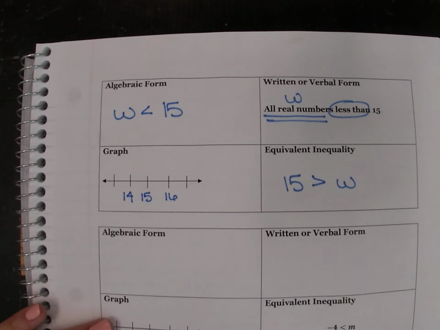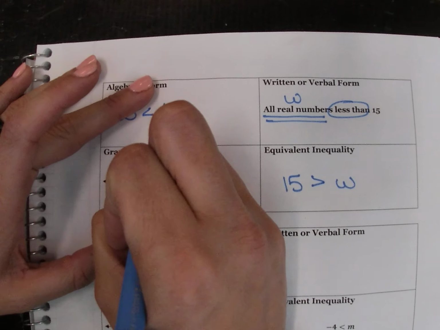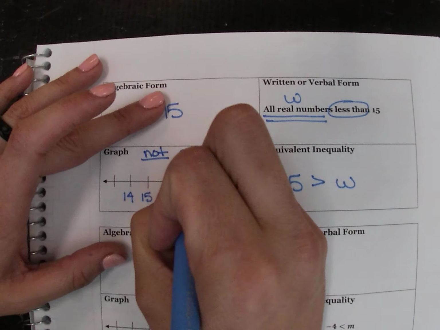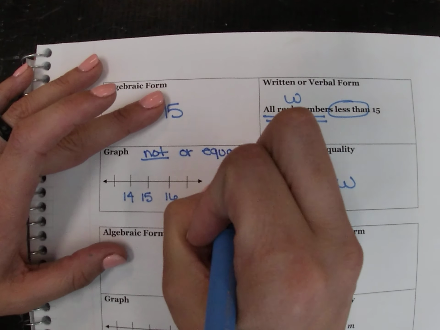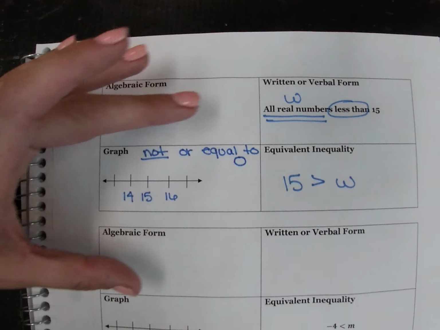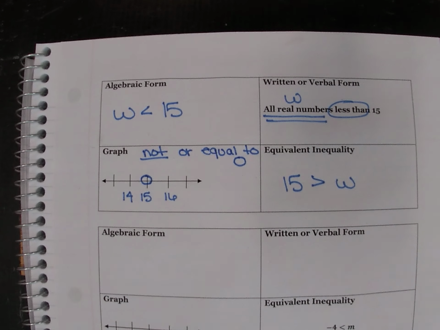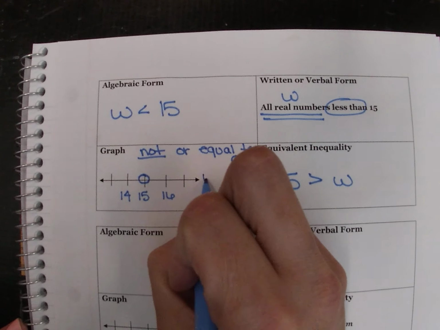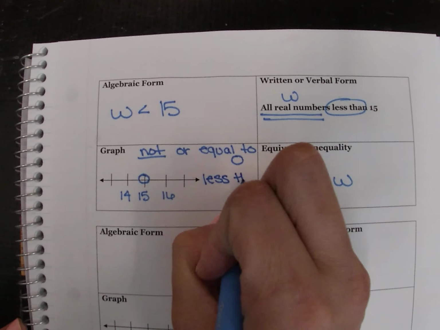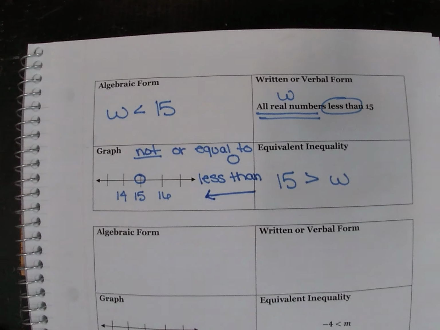Now this piece, we didn't talk about it yet. If there's not an or equal to, then this is going to be an open circle. So at 15, we are going to use an open circle. And if it is less than, we are going to shade left.